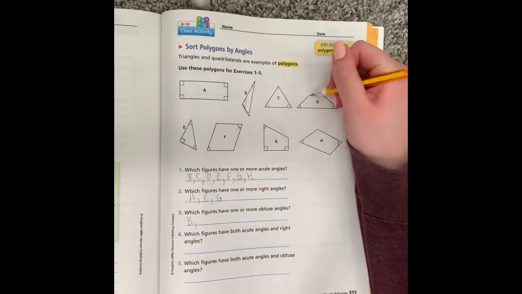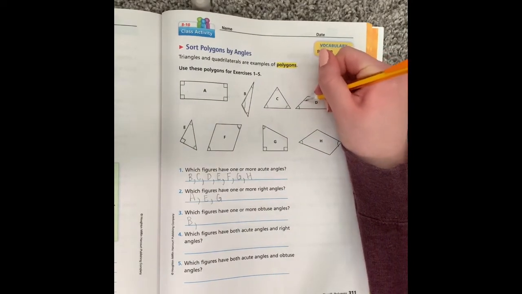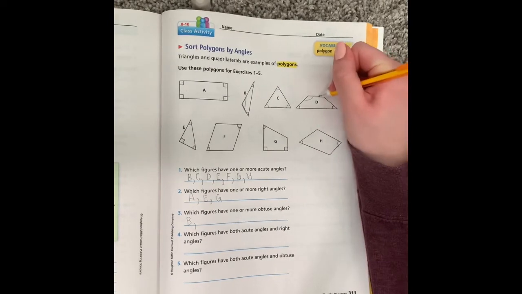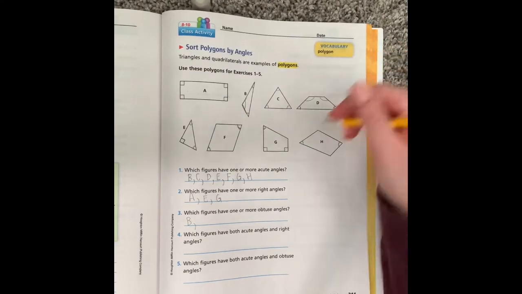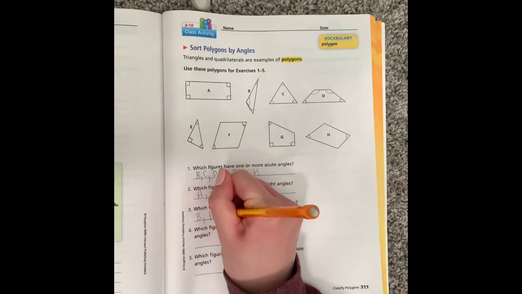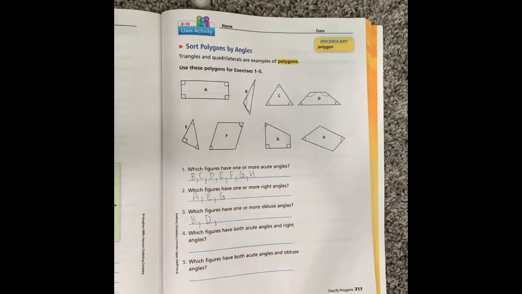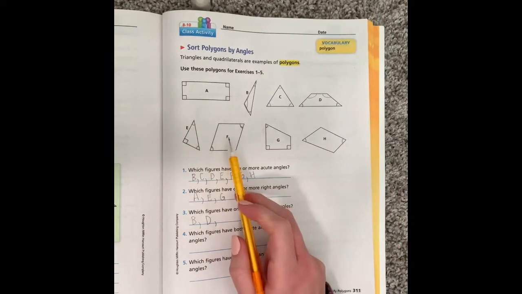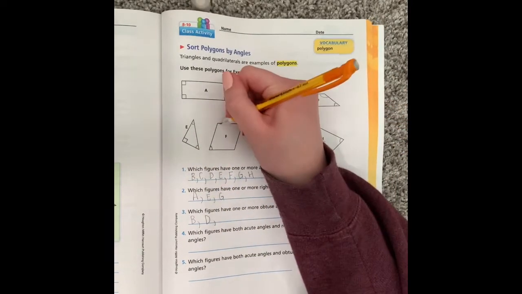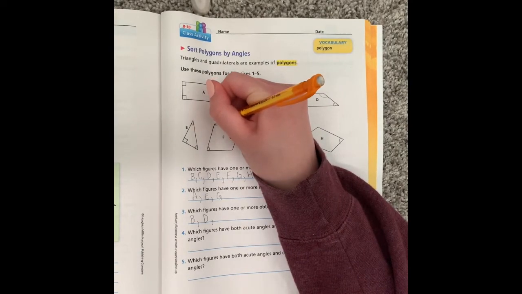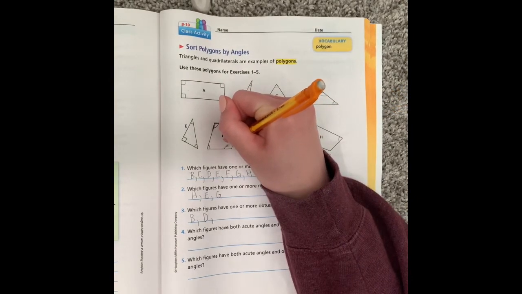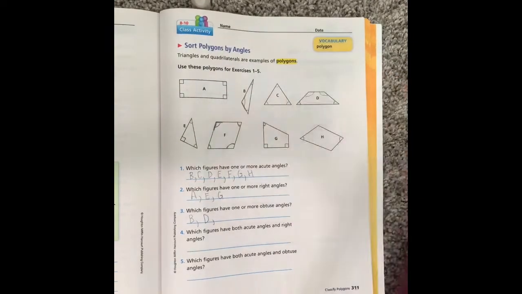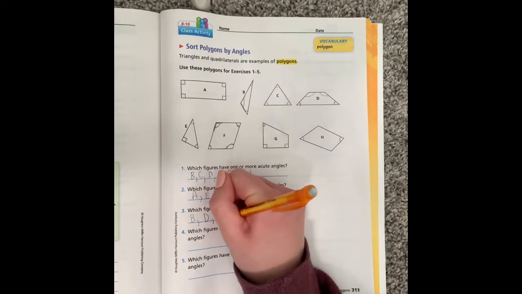If we look at D, we can see that this trapezoid has an obtuse angle here and an obtuse angle here. So this trapezoid has 2 obtuse angles. So we can write D. And then we know this one does not. If we look at this rhombus, we can see this angle here is an obtuse angle. So we have an obtuse angle here, and we have an obtuse angle here. So we have 2 obtuse angles, so we can write F.